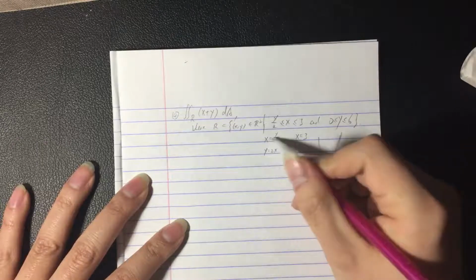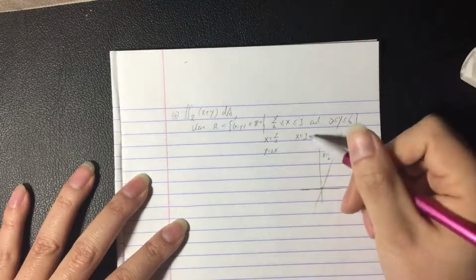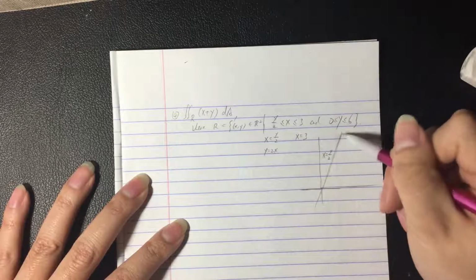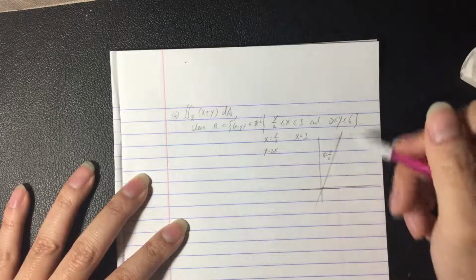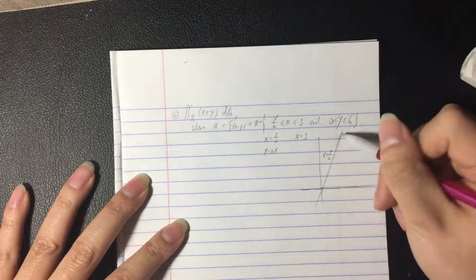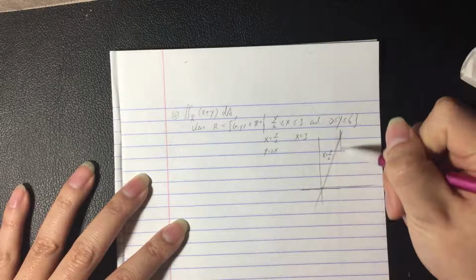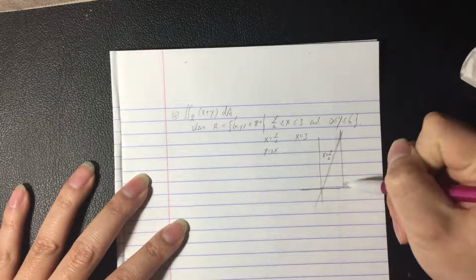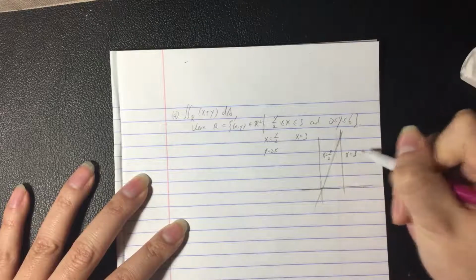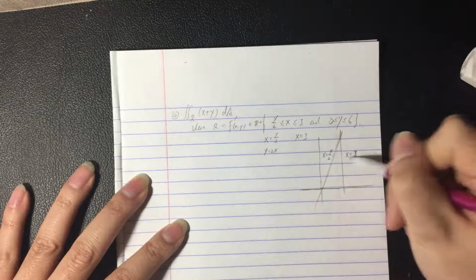So left bound is x equal to y over 2. Right bound is x equal to 3. X equal to 3 is a vertical line passing through 3. So 3 is here. That's the left bound, that's the right bound.